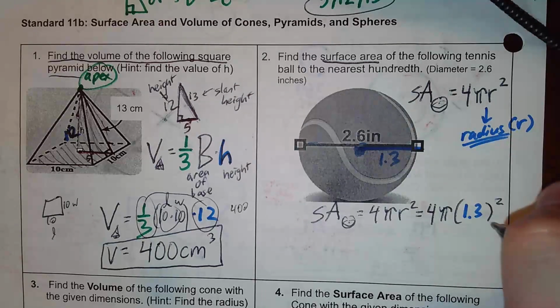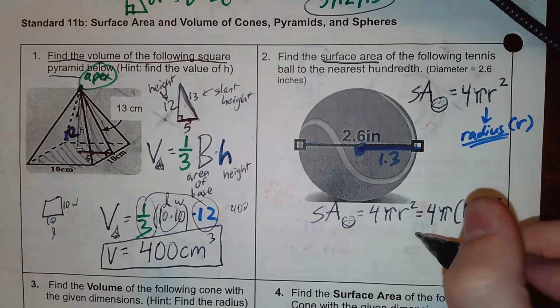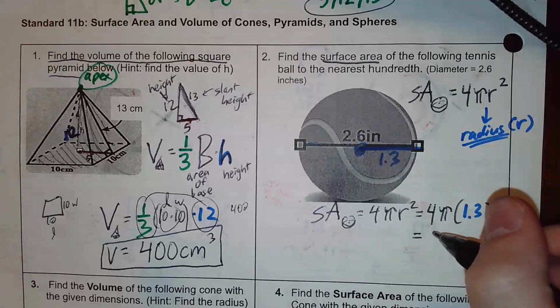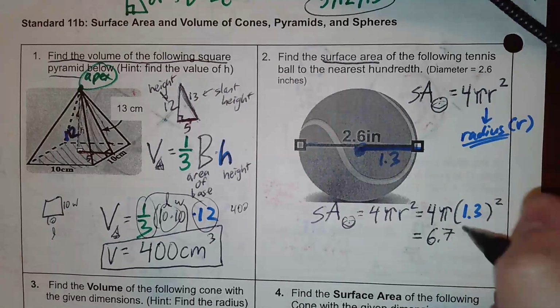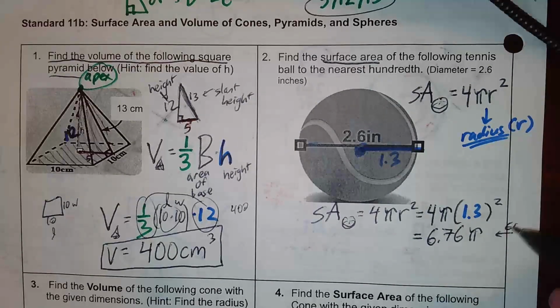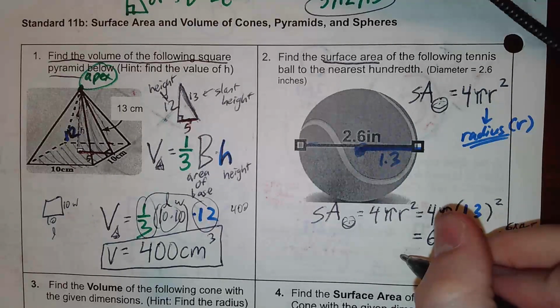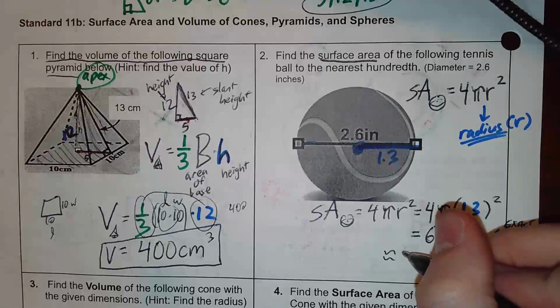What is 1.3 squared? That would be approximately 1.69. What is 1.69 times 4? It's 6.76. We get 6.76 times pi. That's called our exact answer.